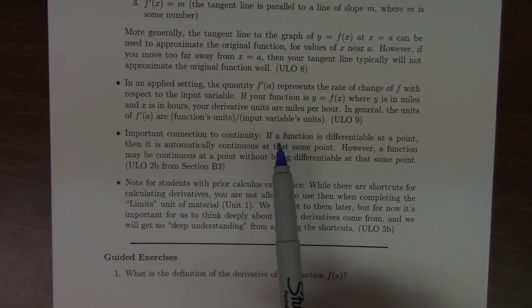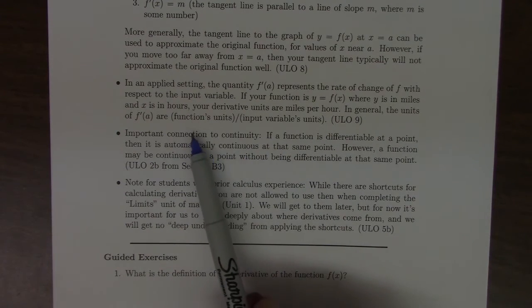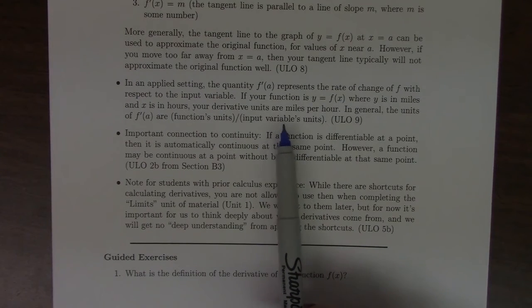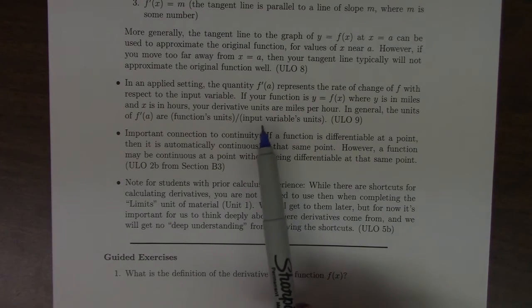So what we end up saying is the function's original units divided by the input variable's units. And a little bit later, when we start to take repeated derivatives, you'll see that we're dividing by this term every single time.